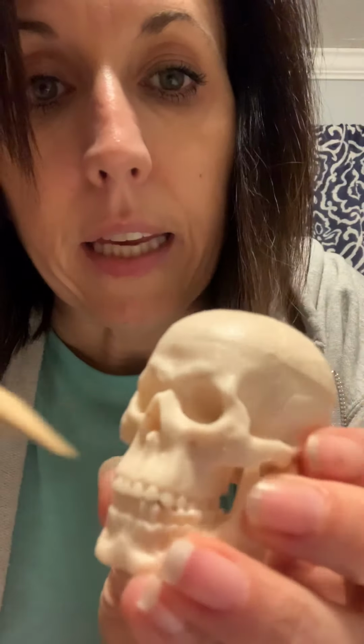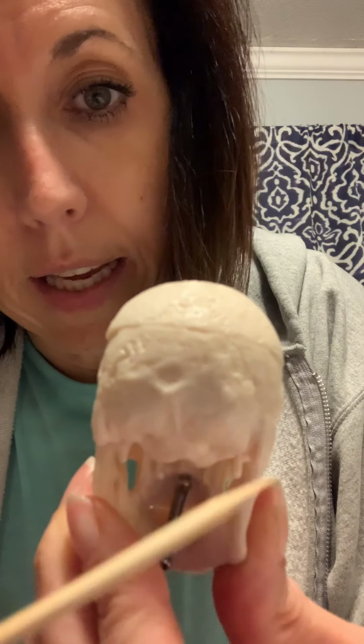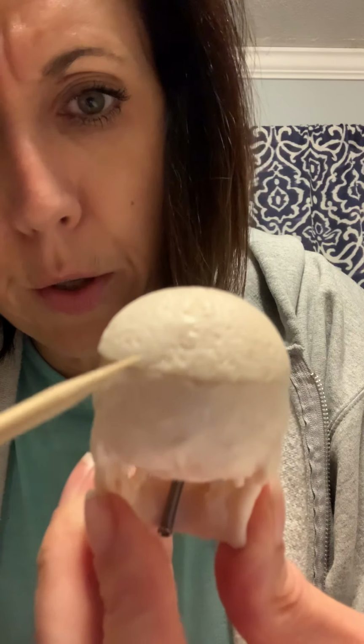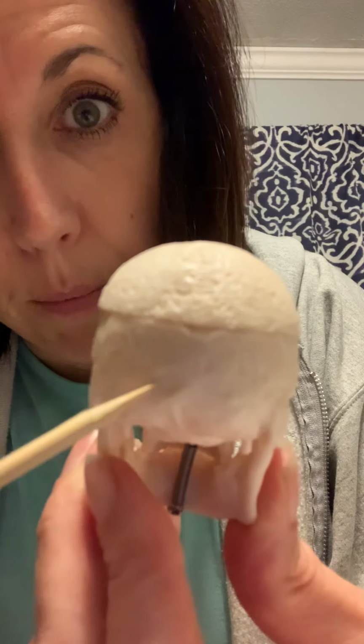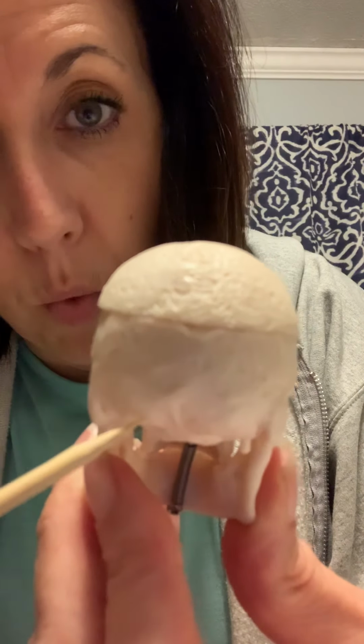This would be the coronal suture here. This would be the sagittal suture here. This would be the lambdoid suture. It's in the shape of a Y here. And then on the side would be the squamous suture. His head's tiny, so it's kind of hard to see.